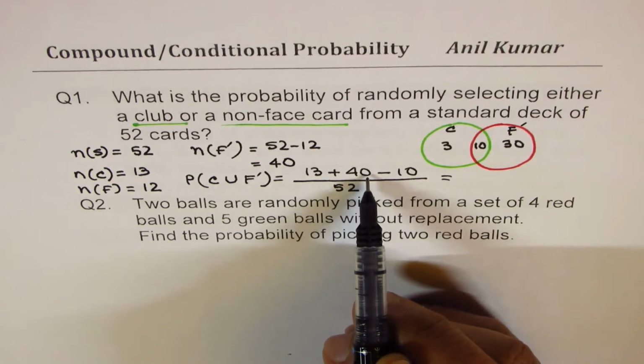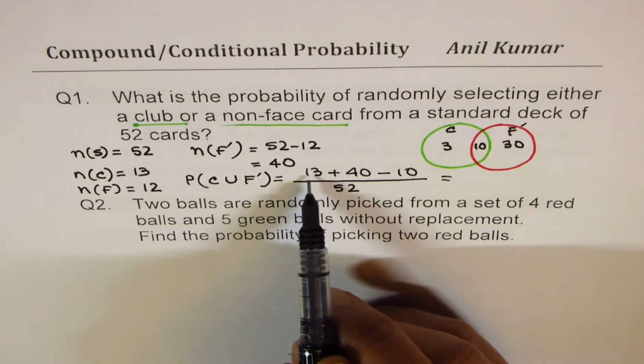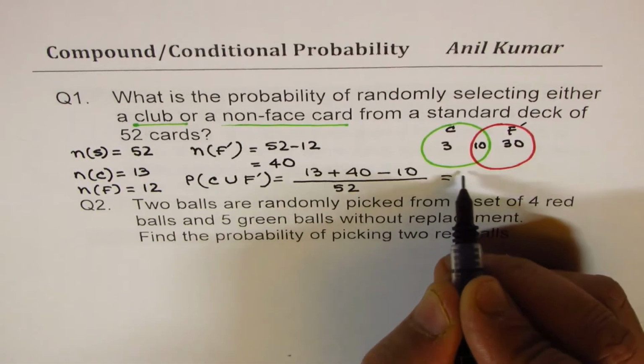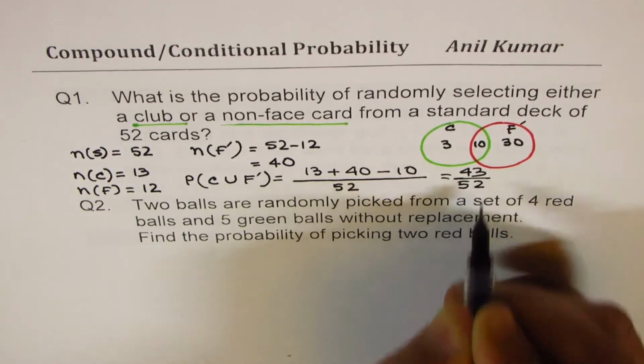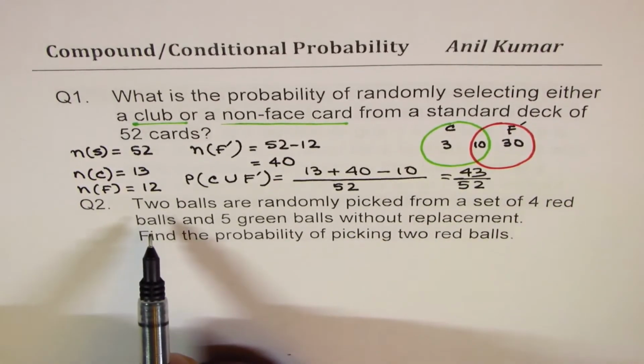53 take away 10, which is 43. So that gives you 43 over 52 as the result, right? So that is the answer. Question number 2.